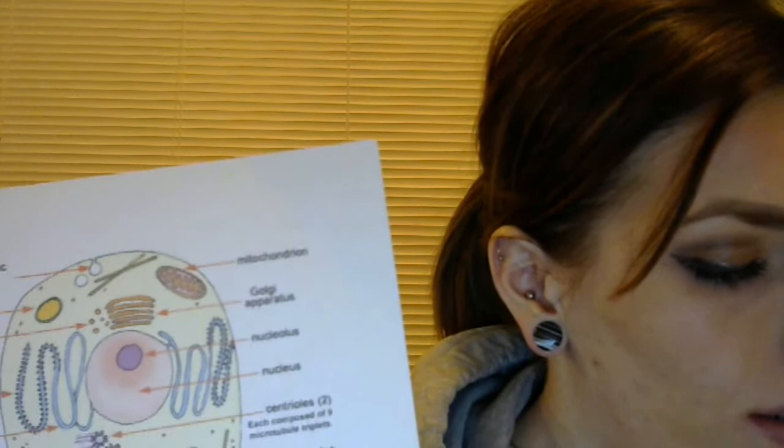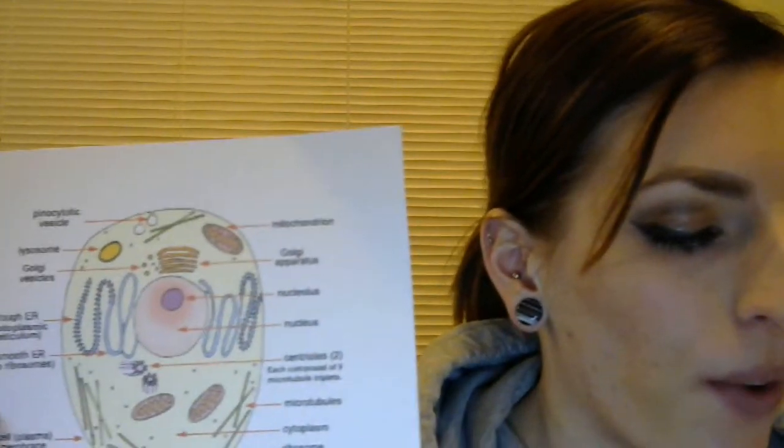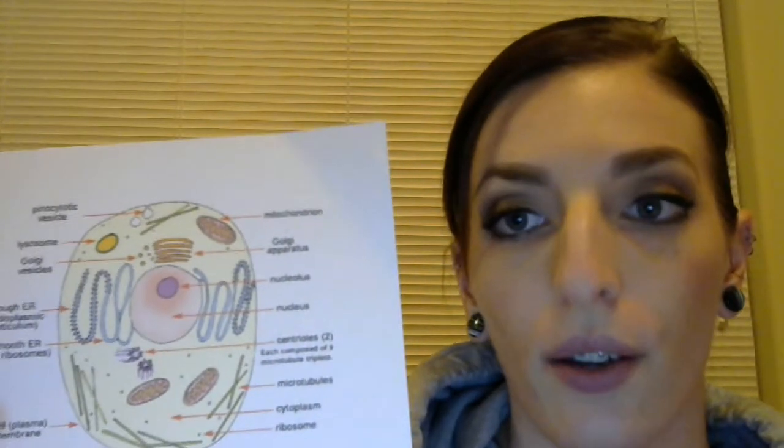Okay. Next, we have the cell membrane. This is important. It's the thing that encapsulates the entire cell. It's primarily composed of the phospholipid bilayer. So the hydrophobic tails are going to be on the inside, and the hydrophilic heads are going to be on the outside. So what does that look like?